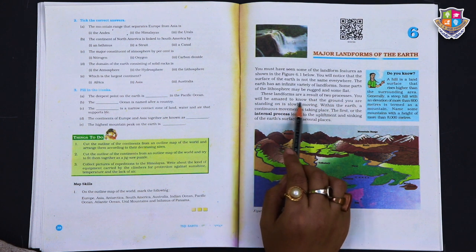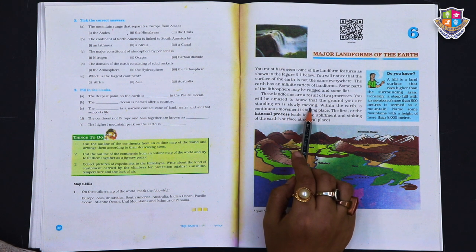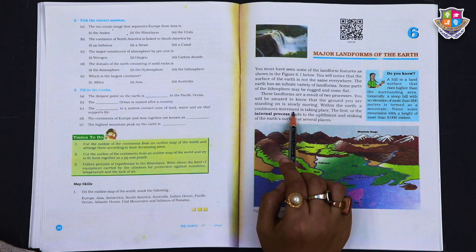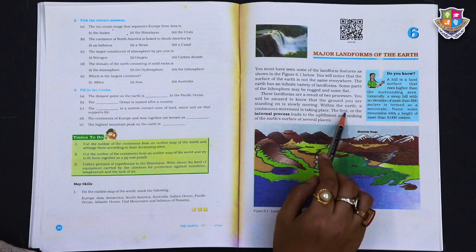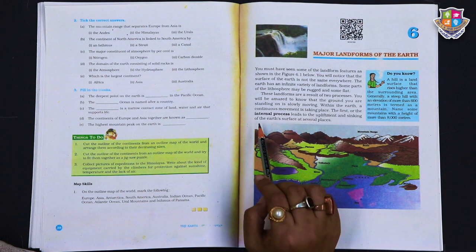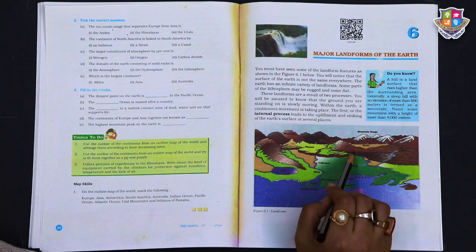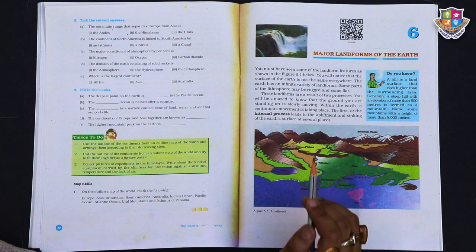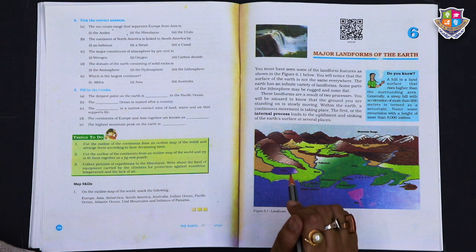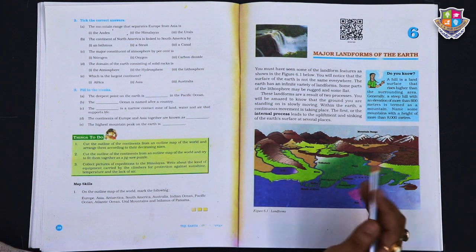You will be amazed to know that the ground you are standing on is slowly moving. Within the earth, a continuous movement is taking place. The first, or the internal process, leads to the upliftment and sinking of the earth's surface at several places. Okay, the earth keeps on moving. The land which we are standing on always keeps on moving. Why moving? Because we have many natural calamities. Due to the natural calamities also, we can see a different structure of the earth.